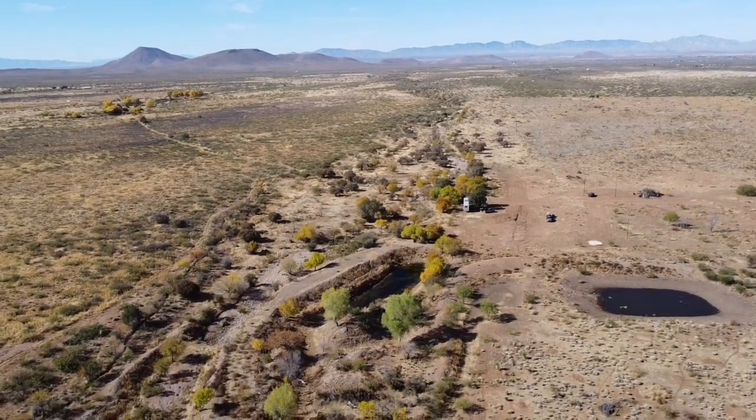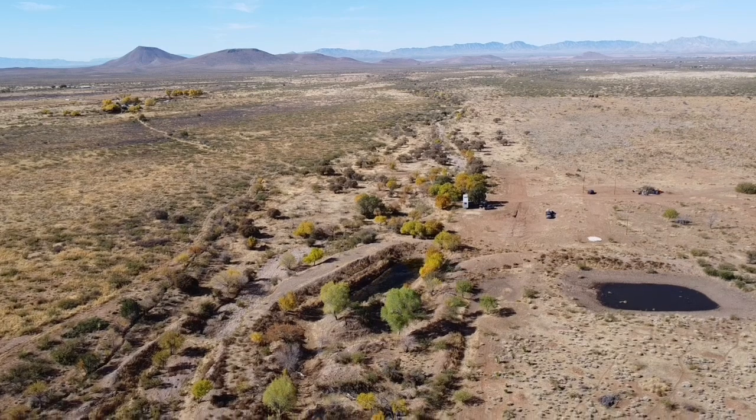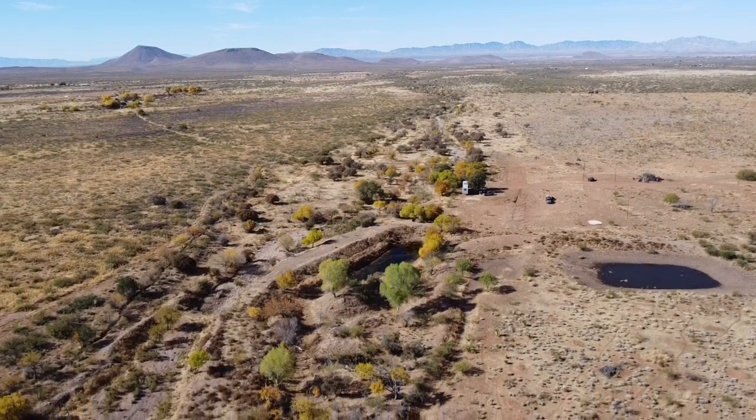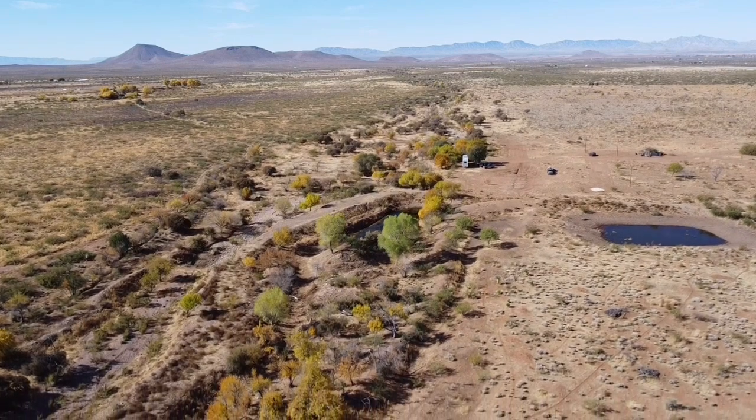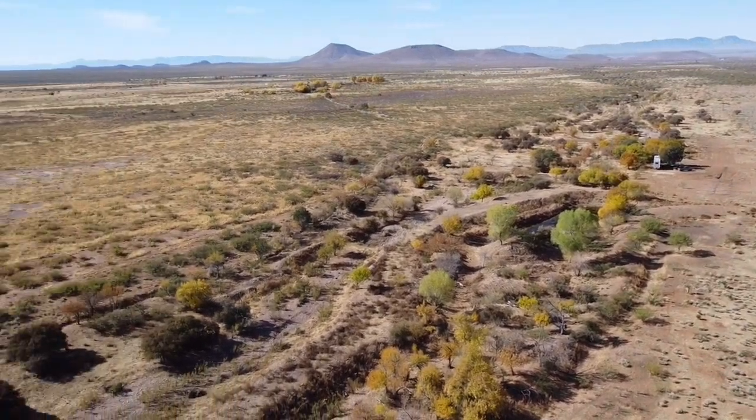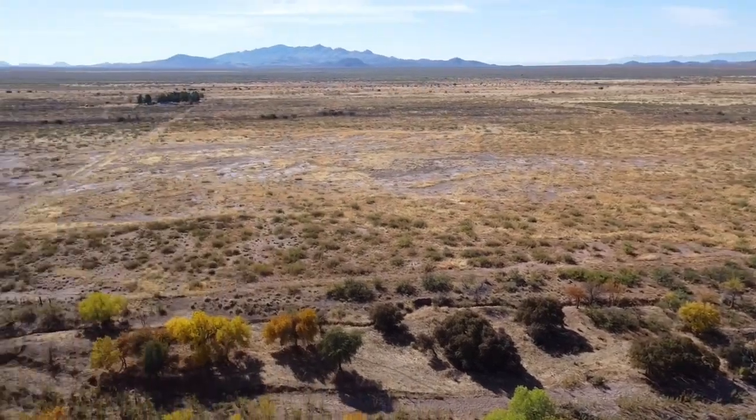So that's on the very top right hand corner. There's some other permanent ponds up there, an old ranch. That's the Cambridge Ranch, and some other trees. That's the Cambridge Homestead, or one of them.